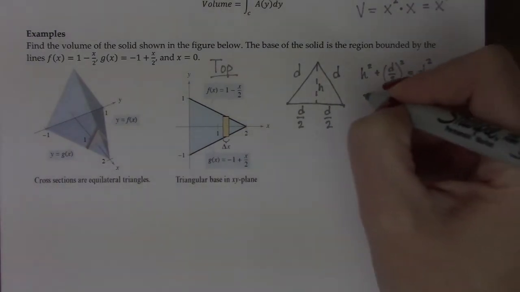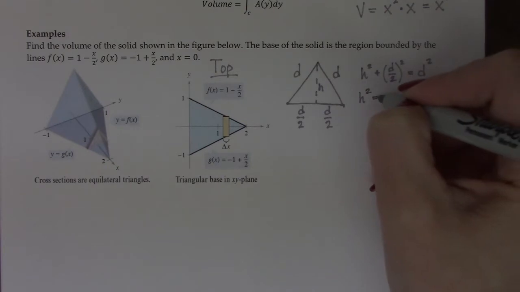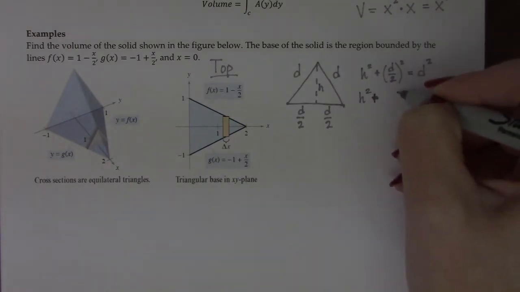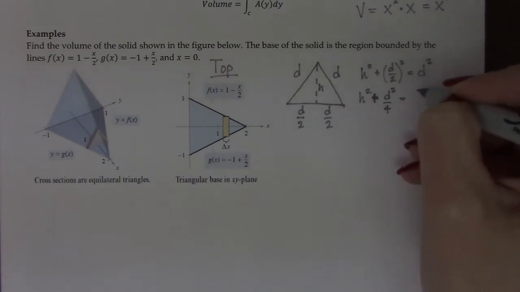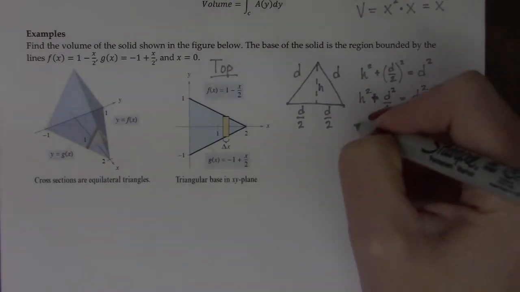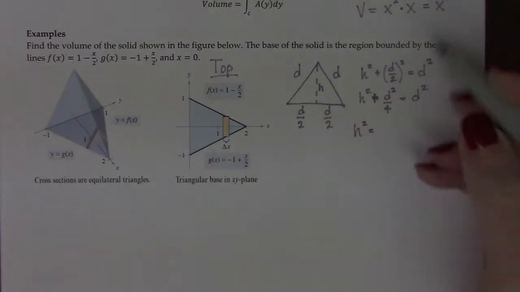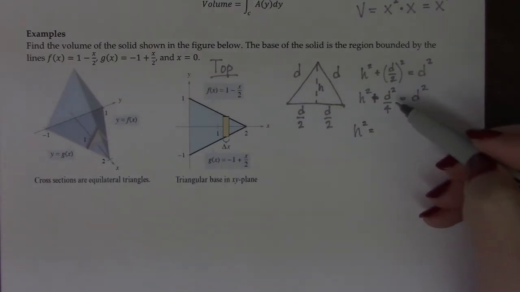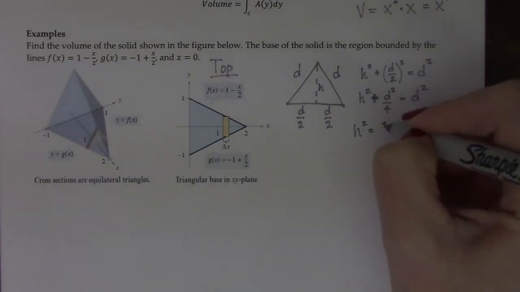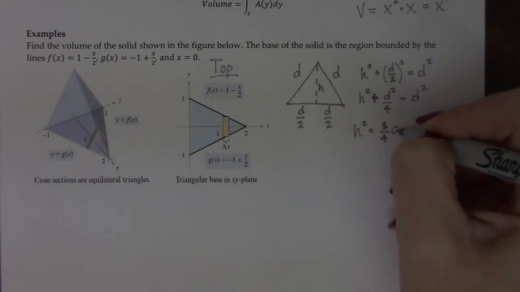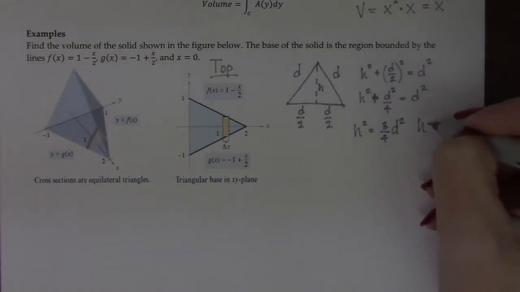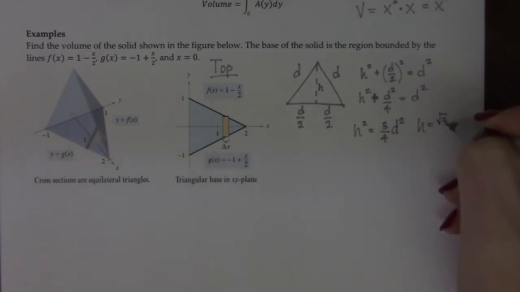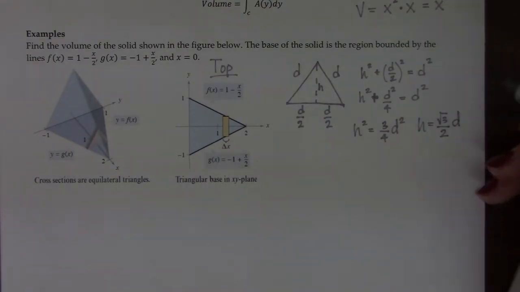So when we do this, the next line here, if I square d over 2, I'm going to get d squared over 4, equals d squared. For h squared, what I've got here is 1 minus 1/4, so that's actually 3/4 d squared. And if I take the square root of both sides, I can see that h is the square root of 3 over 2 times d.